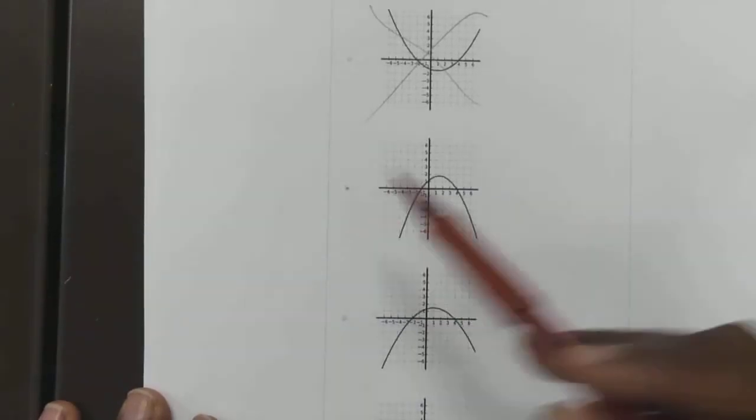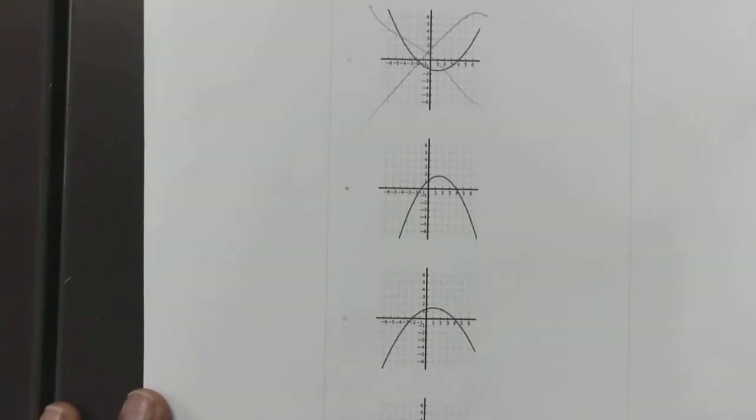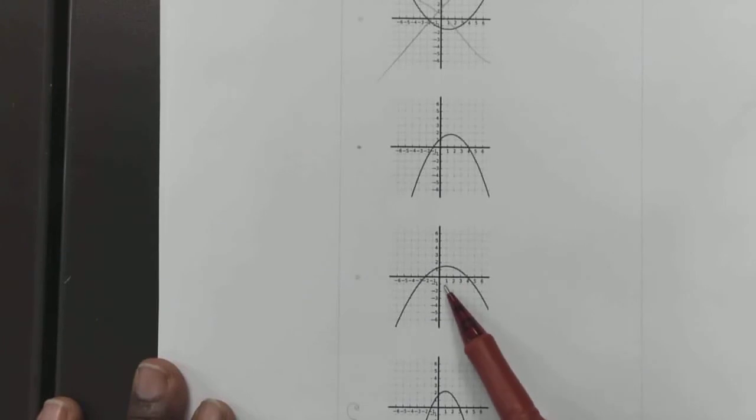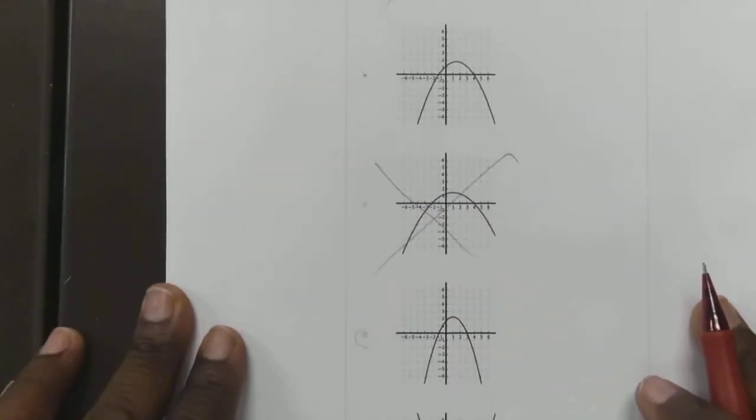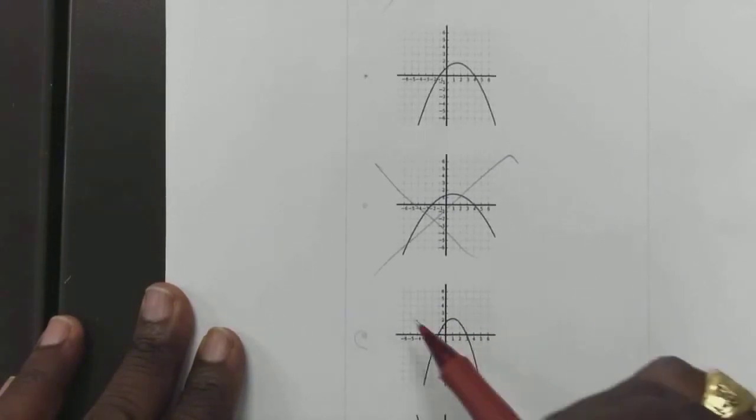This one does. Actually, you see, I already filled that in by mistake. Oops. But you can see at 4 and -1, this one doesn't cross, so you can get rid of that one. Nope, this one doesn't either.